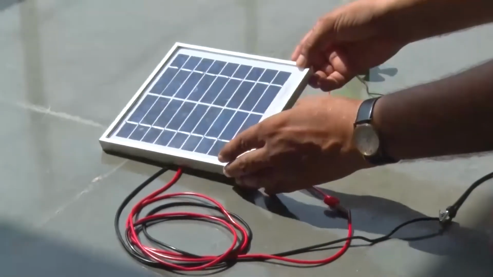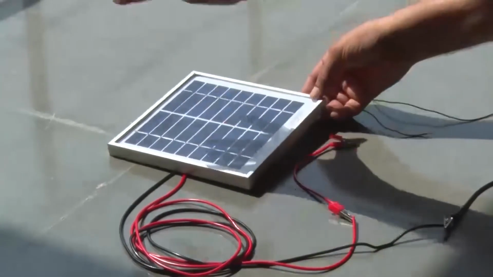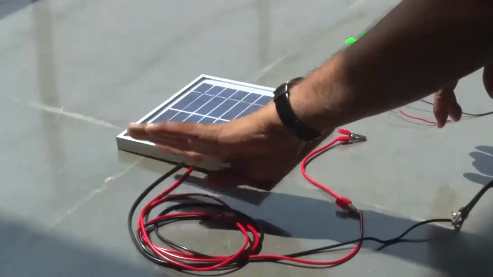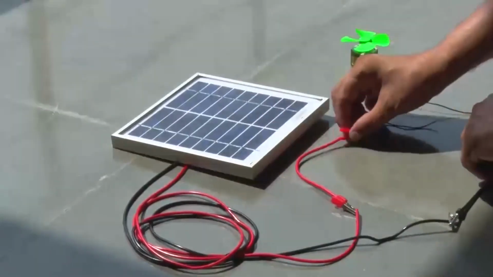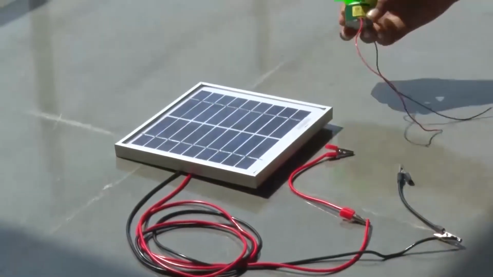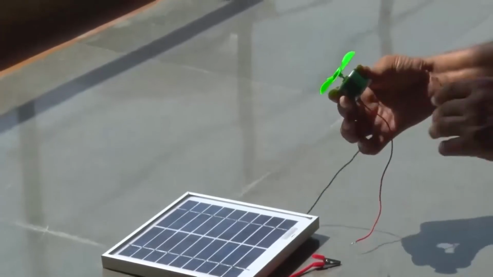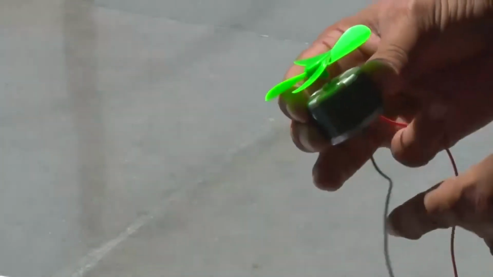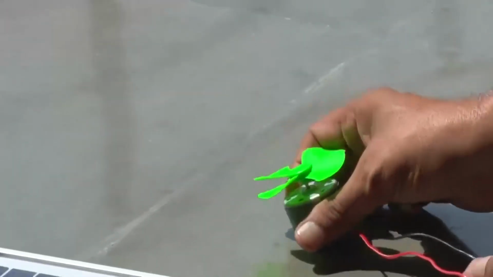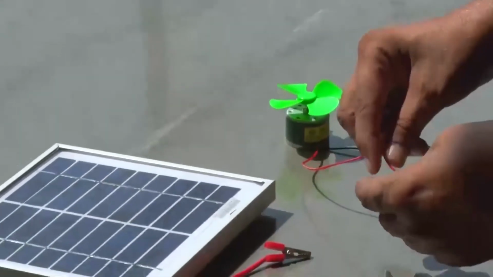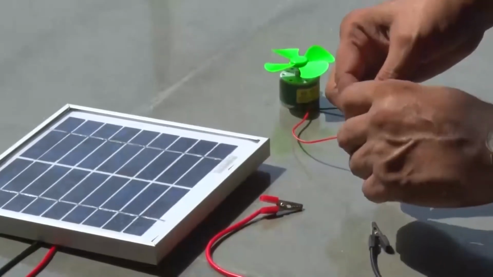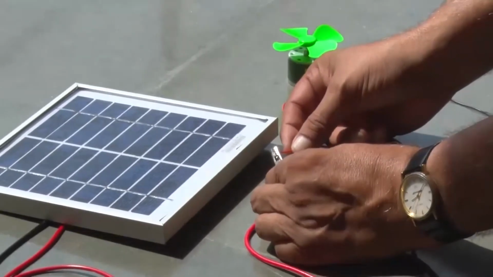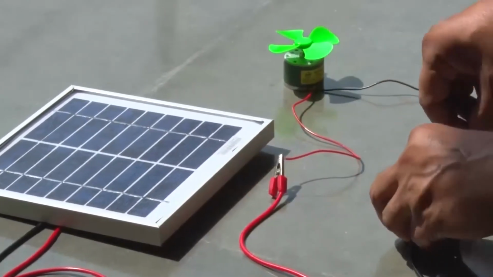So, I have this panel here, solar panel, sunlight is falling on it, you can see the shadow, and the two wires which are coming from the panel are here in this clip, and here is a toy motor, and we have put a fan here, so that one can easily see if the motor is running, and then the two ends of the motor are here, which I am now going to connect to the panel. This I am connecting, one side is connected and the other side is here.